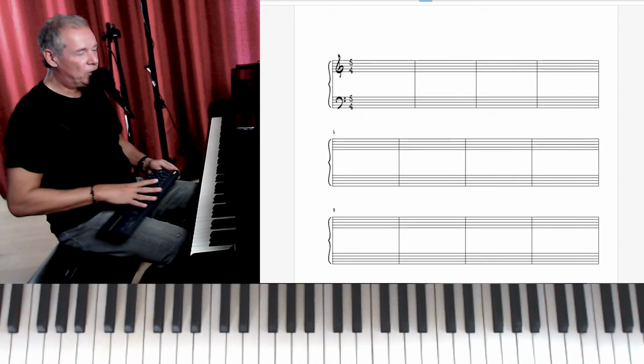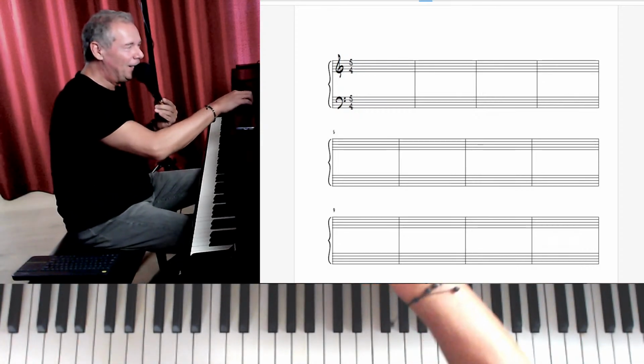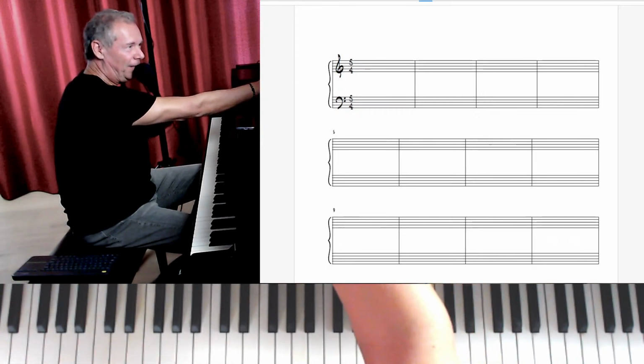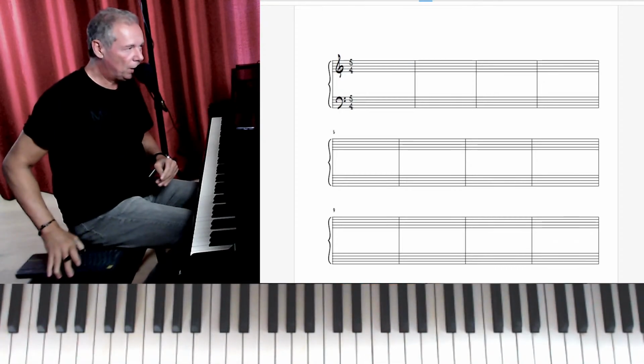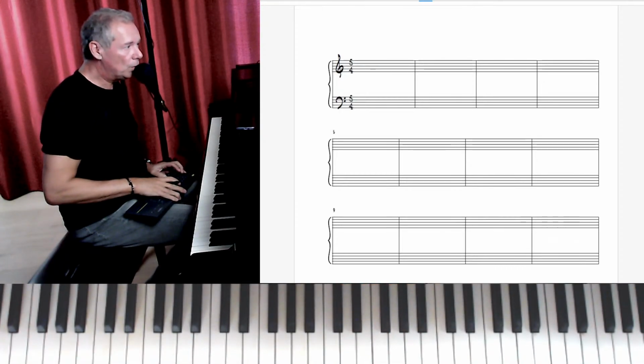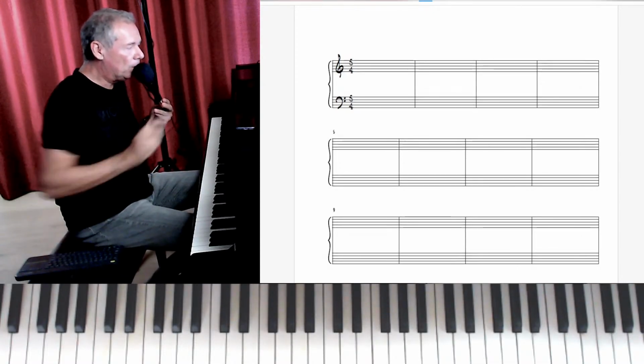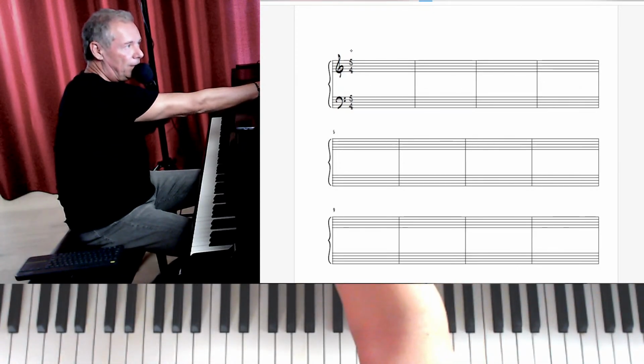And pretty much just ignore, for some reason, there's a 5/4 thing going on up here. I need to do it on this page. There we go. Just ignore the 5/4. We're going to just change that to 4/4.